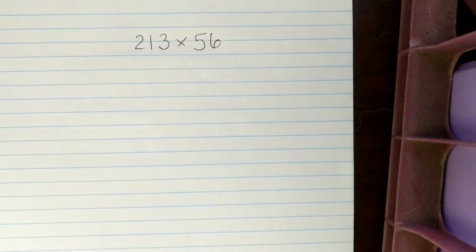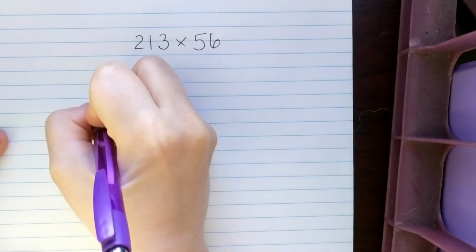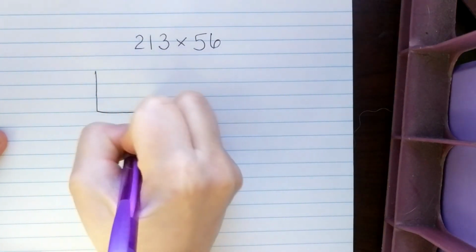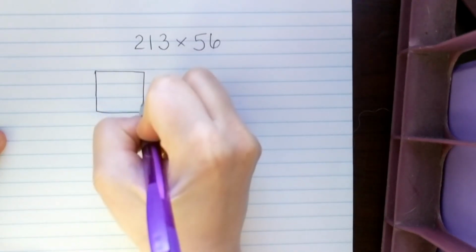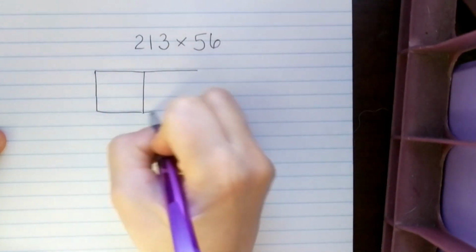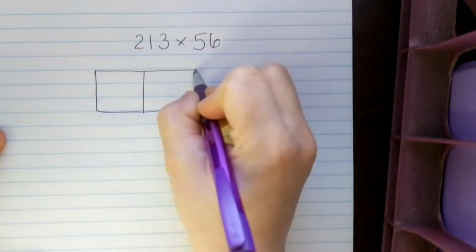In this video, I'm going to show you another strategy for solving a multi-digit multiplication problem. This one, we are going to be using area model. So when I set up area model, I need to set up squares, kind of an area model grid for the numbers I'm going to be multiplying. So I'm going to set up those squares. I'm multiplying a 3-digit number by a 2-digit number, so I need a 3 by 2 array.